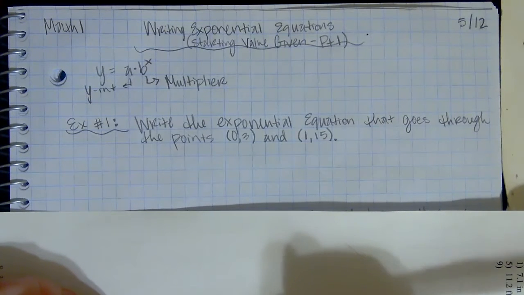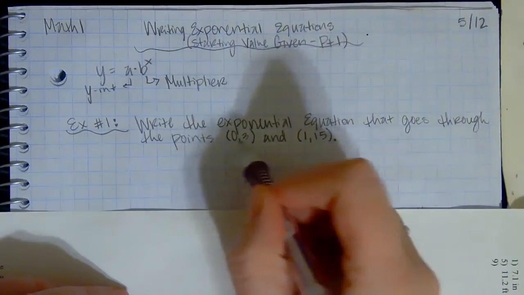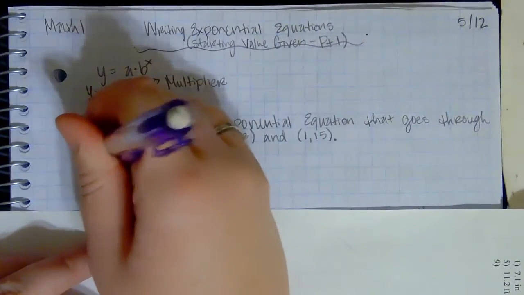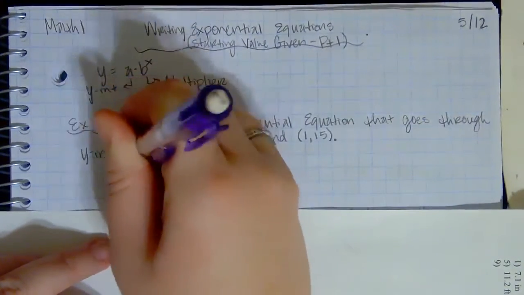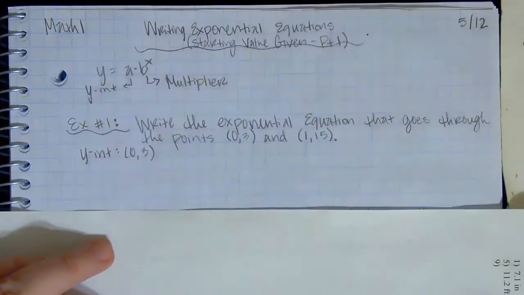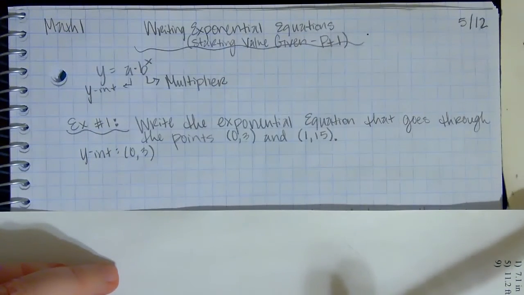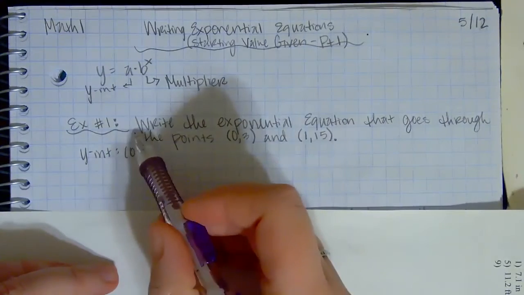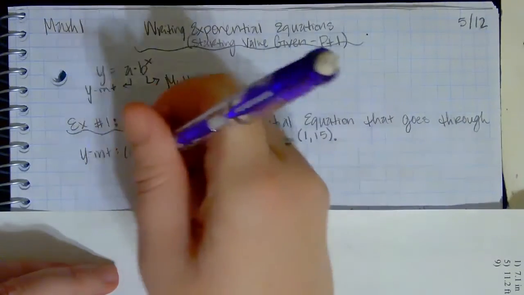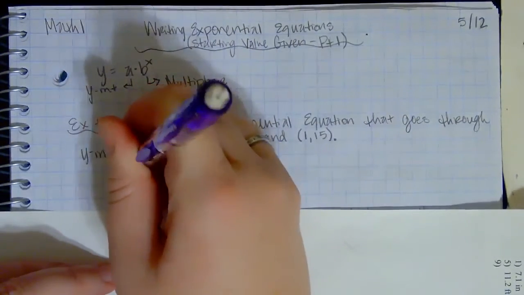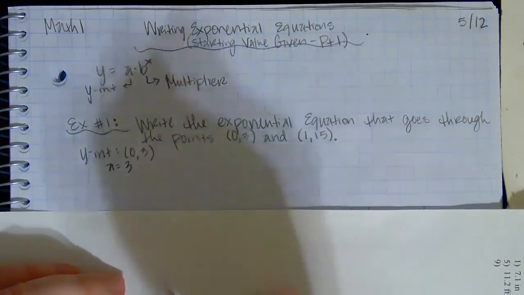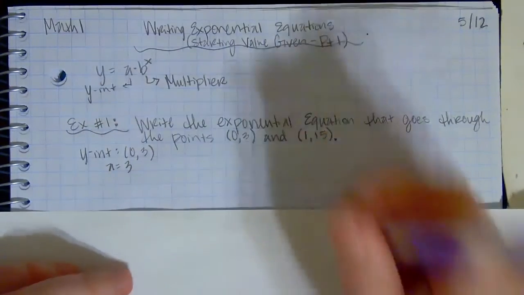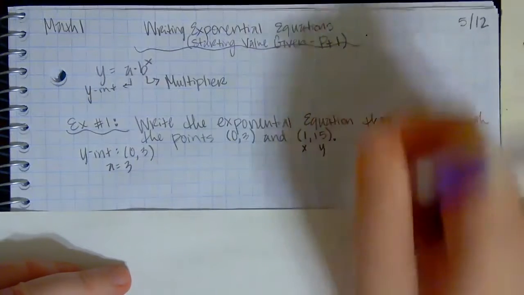So a couple of things really quickly. When you see 0, something, that's a y-intercept. That's something you have to notice. So the y-intercept is 0, 3. That's always going to be a y-intercept, because if I graph it, I don't move right or left. I just go up 3. So that means that my a value is going to be 3. Remember, a is the y-intercept.